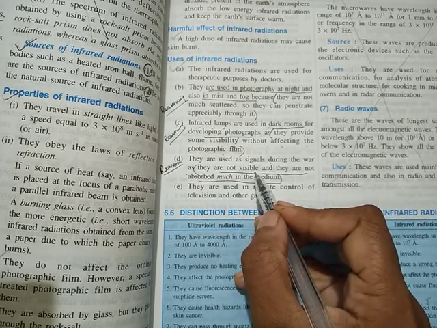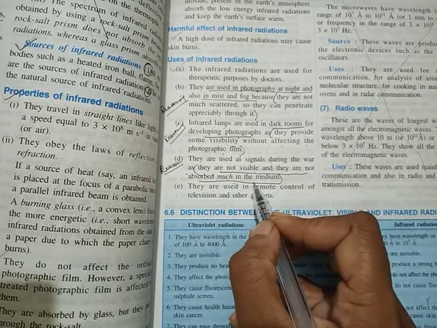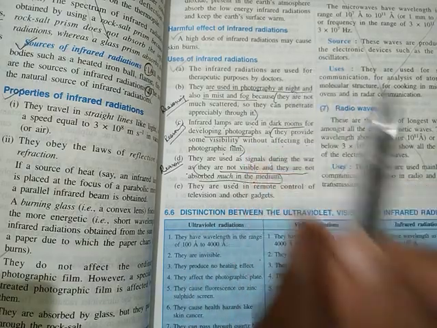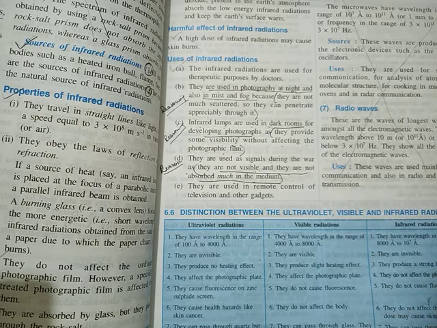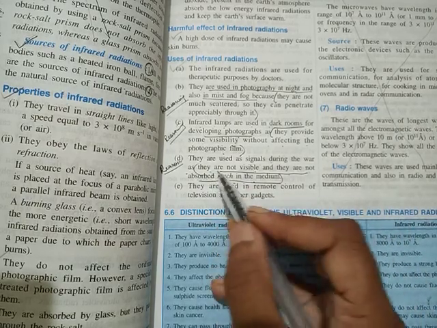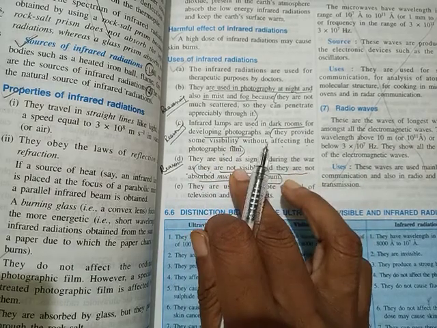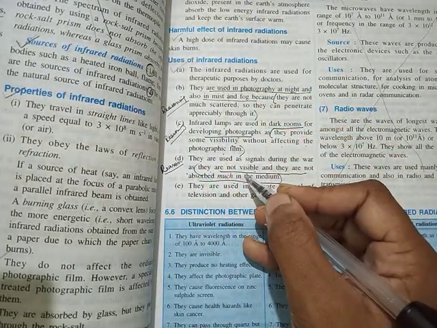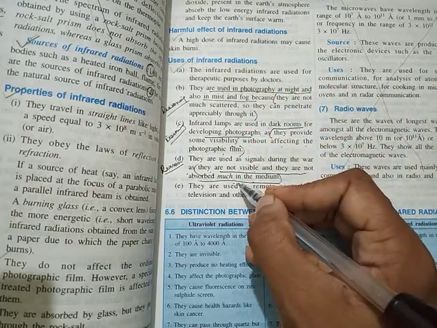They are not visible and they are also not absorbed much in the medium. So you send it in a particular direction, it will go, and whatever work has to be done, it will do. At the same time, it is invisible, so the enemies cannot see it. So these three are some of the common reasoning questions.